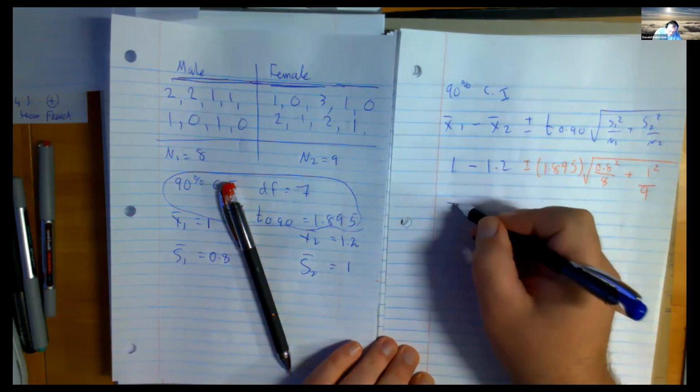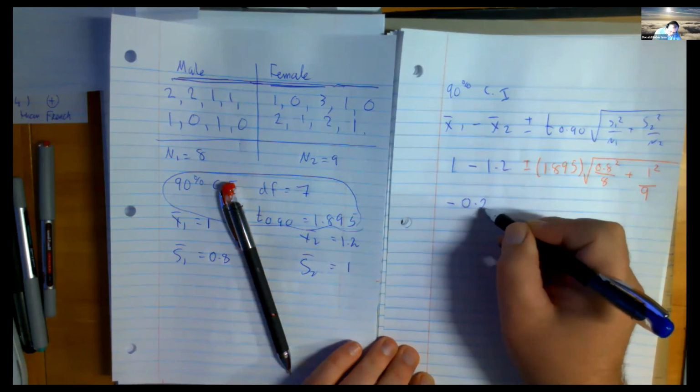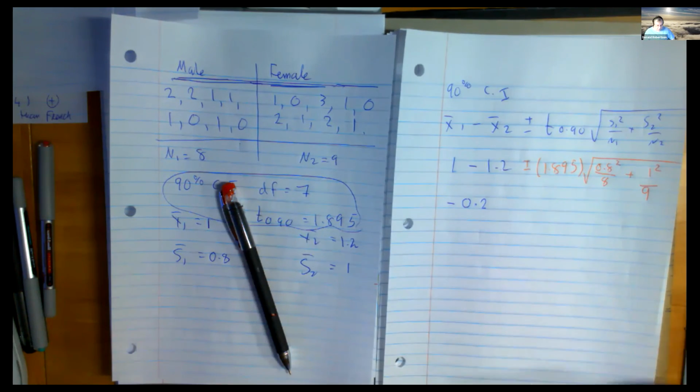These two, you get a negative number, which is okay. Negative numbers happen.